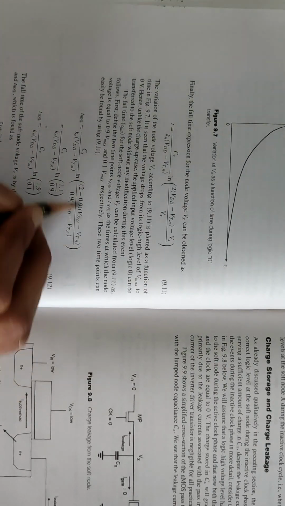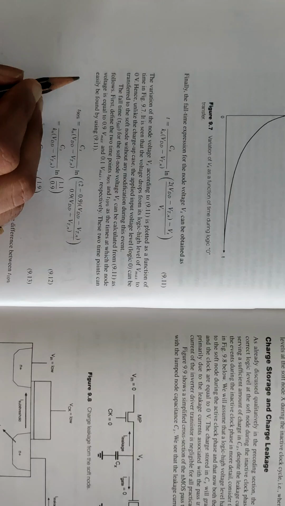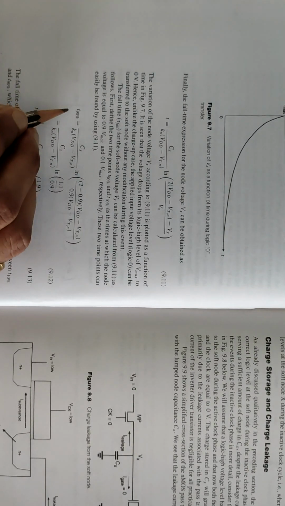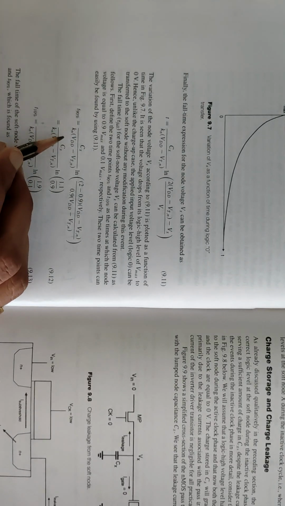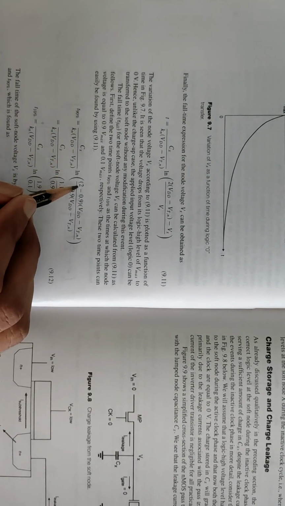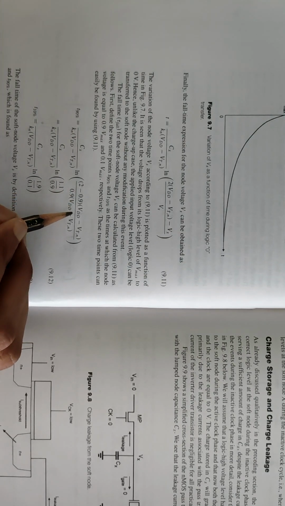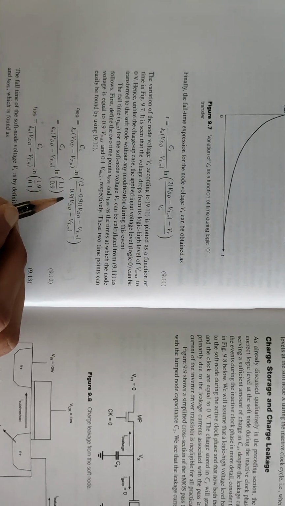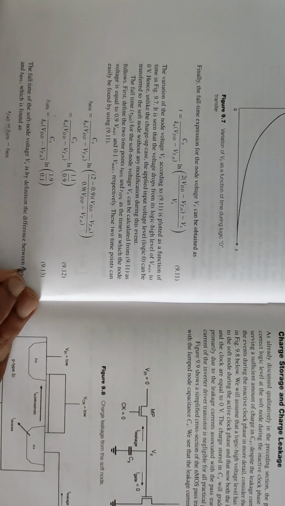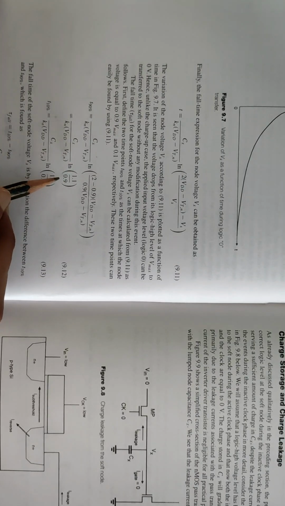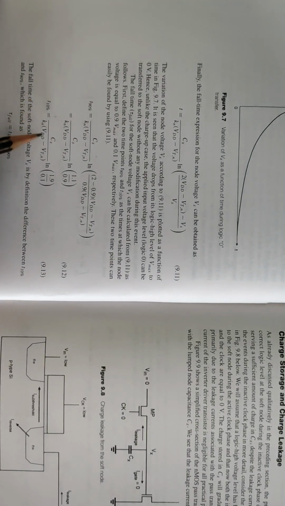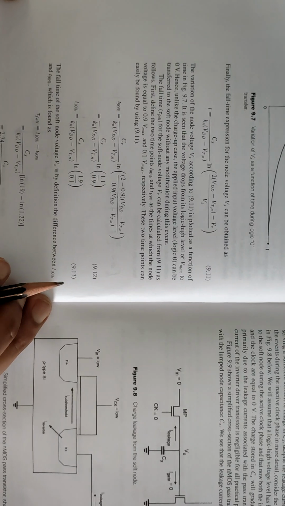These two time points can easily be found: T90% is equal to Cs by Kn (VDD minus VTN) natural log of (2 minus 0.9) (VDD minus VTN) by 0.9 (VDD minus VTN), which equals Cs by Kn (VDD minus VTN) natural log of 1.1 by 0.9. T10% is equal to Cs by Kn (VDD minus VTN) natural log of 1.9 by 0.1.